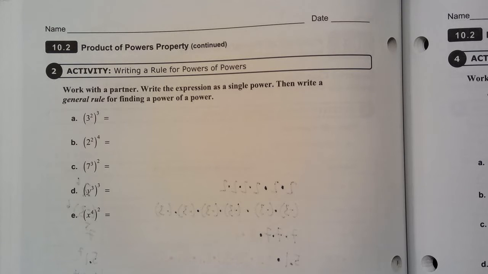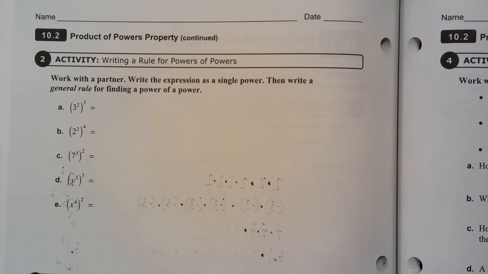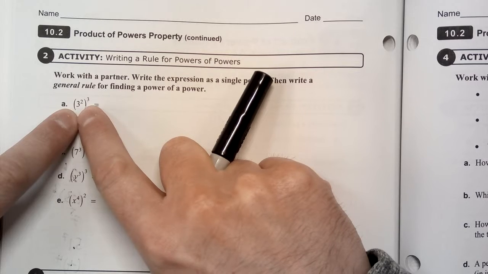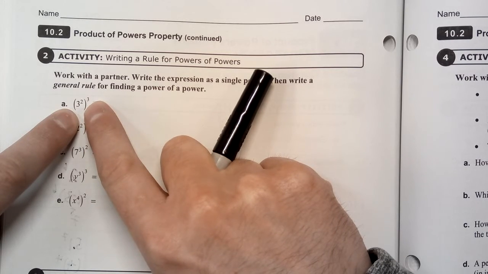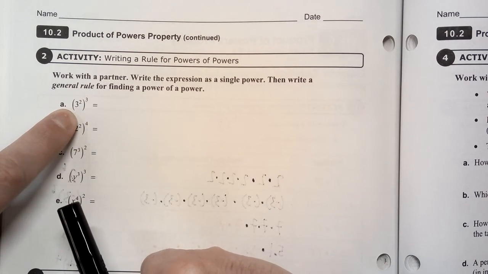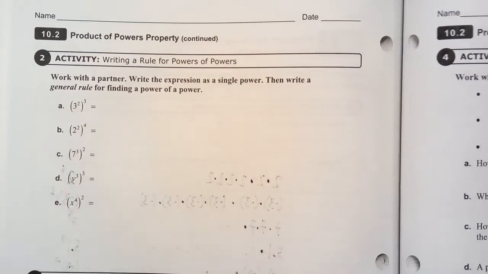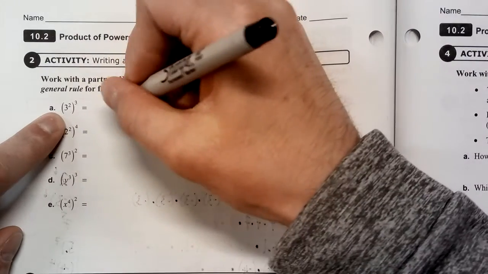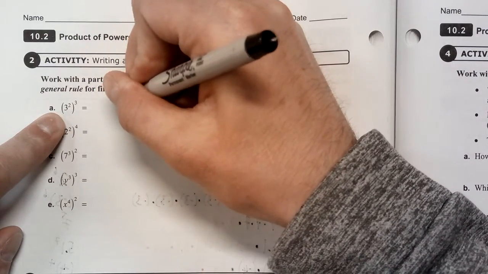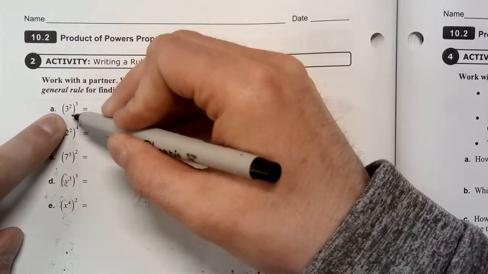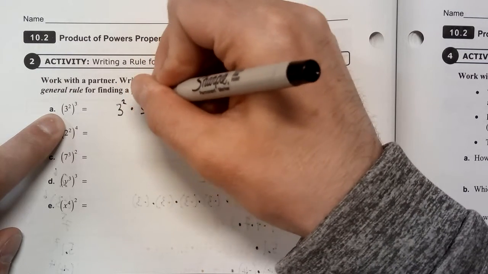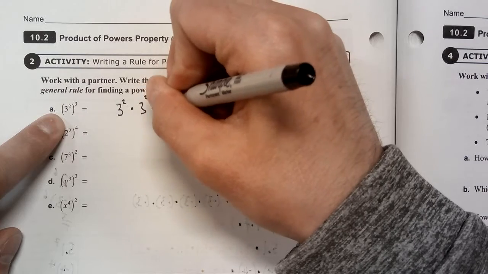Okay, here we're looking at 10.2 Activity 2, and this is also a lesson on rewriting exponents that are a power to a power of a power. So we want to think about this. This is like 3 to the second power to the third power. This is 3 to the second times itself 3 times. Times 3 to the second times 3 to the second.